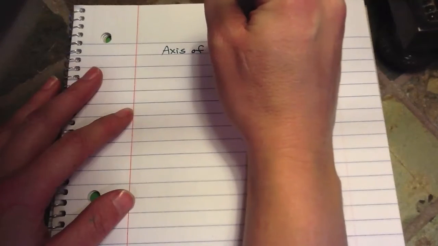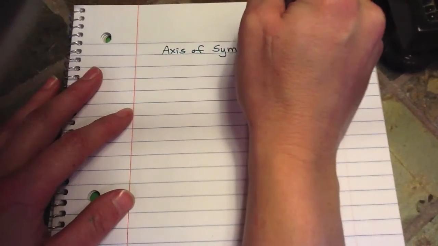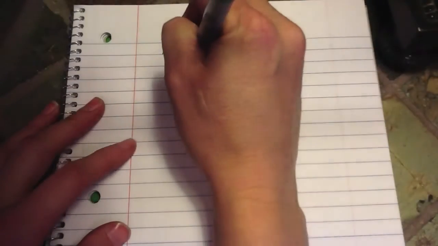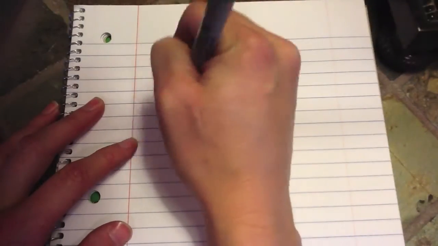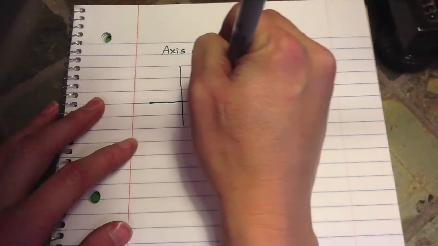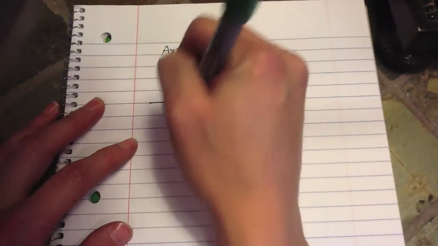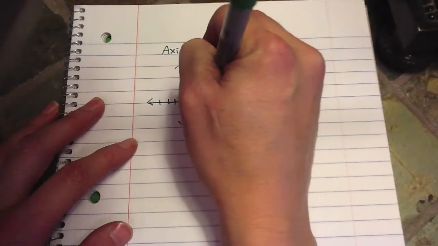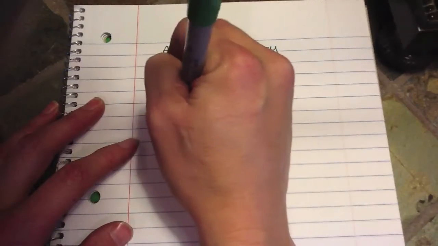There's also something called the axis of symmetry. And that axis of symmetry, I'm just going to draw a little picture because it's easiest to really look at a picture of this. So go ahead and draw a graph.